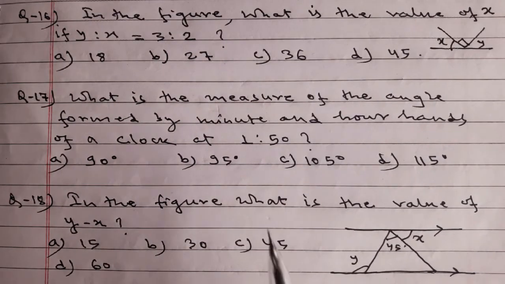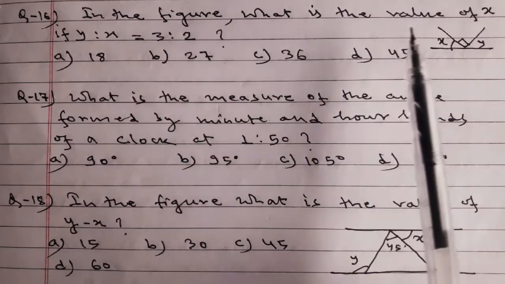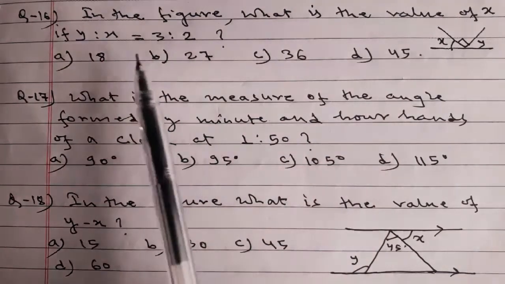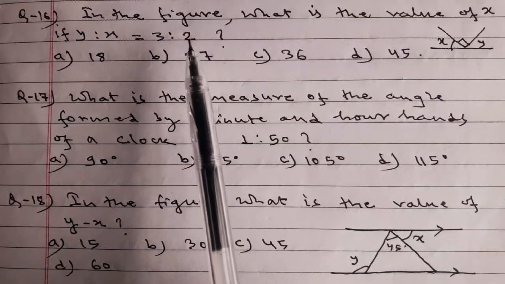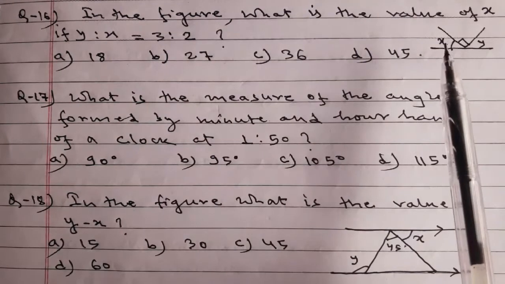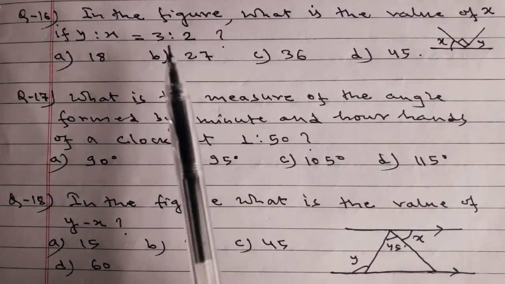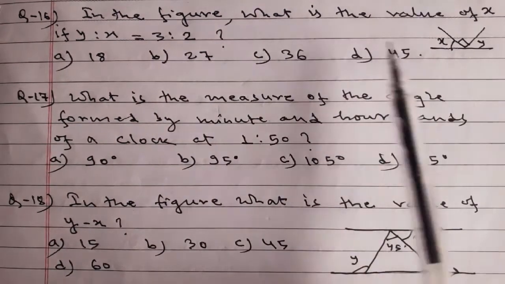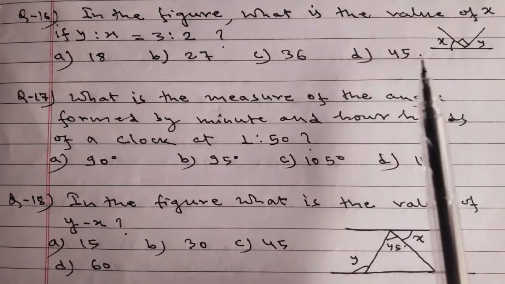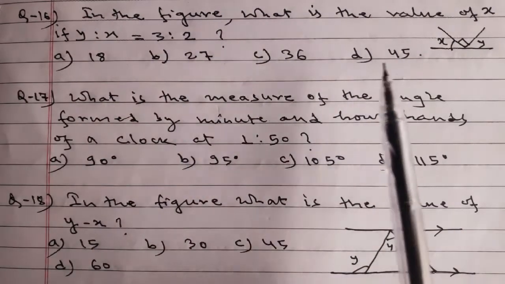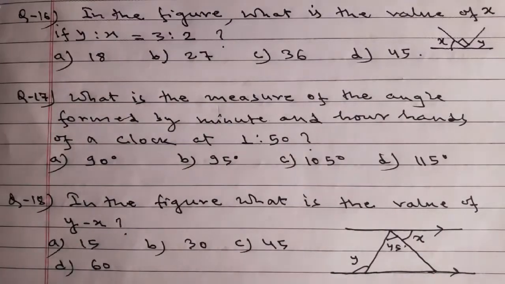Question number 16. In the figure, what is the value of x, if y is to x is equal to 3 is to 2? That means the ratio of y and x is given as 3 is to 2. So if the ratio of y is to x is 3 is to 2, what is the value of x? We are given A, B, C, D, 4 options. Let's go to find the solution.